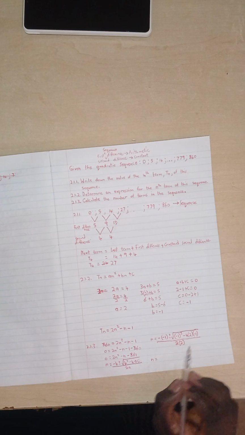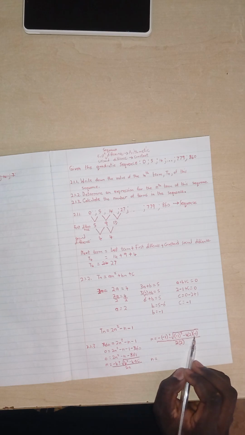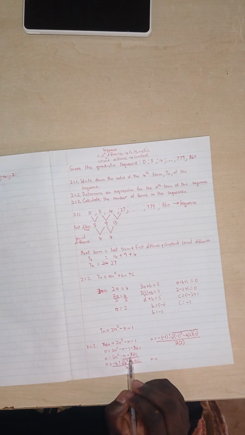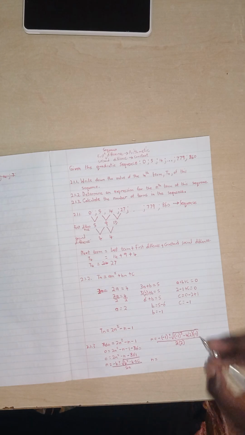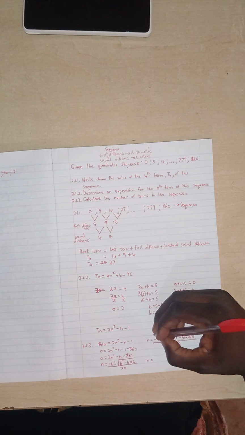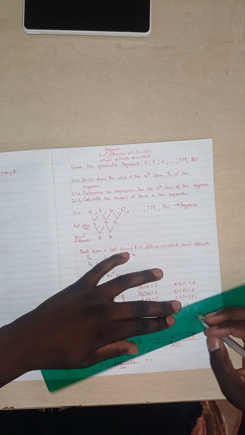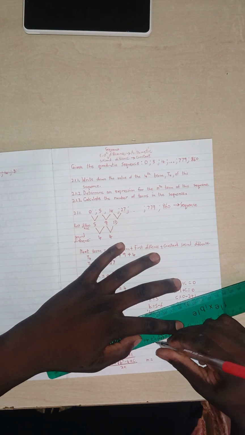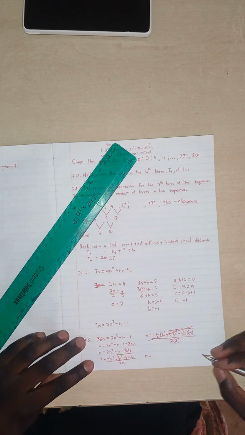For the c we were supposed to use negative 861, right? Not the negative 1. So meaning, let's cancel this one. Your favorite uncle made a mistake there, sorry for that.